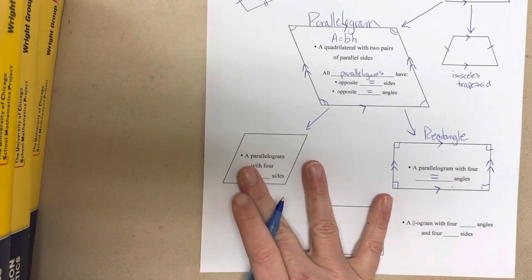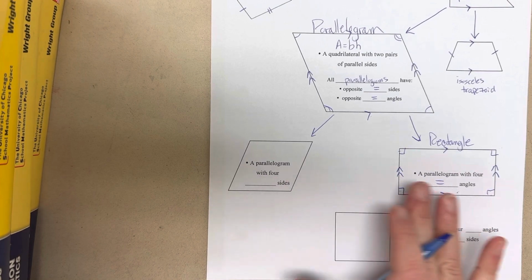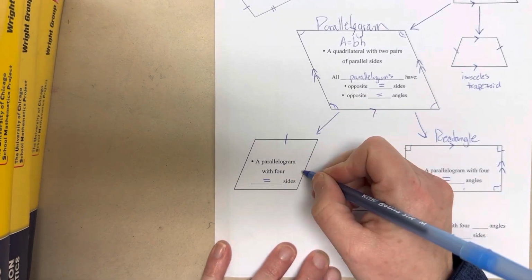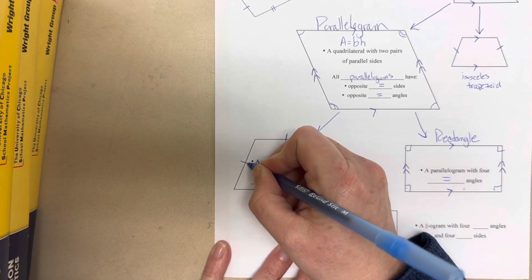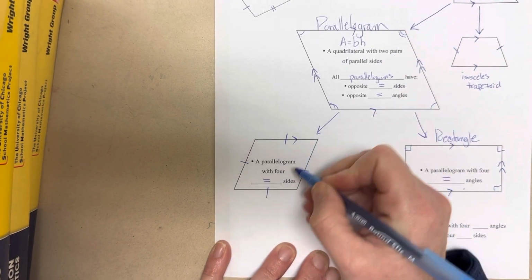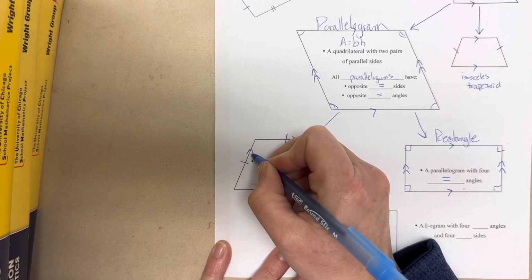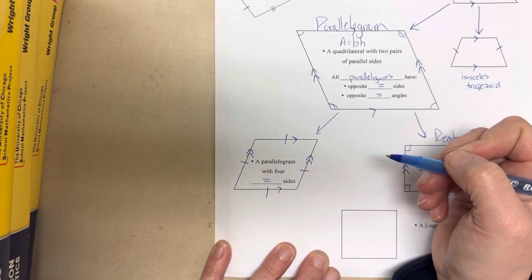Over here, it said, well, you had 4 equal angles, I'm going to have 4 equal sides. So this side is equal to this side is equal to this side is equal to this side. Just like parallelogram, these 2 sides will be parallel. These 2 sides will be parallel. But now all sides are equal.